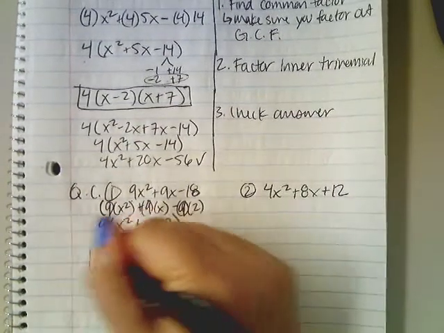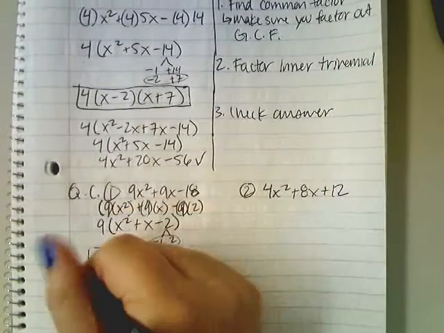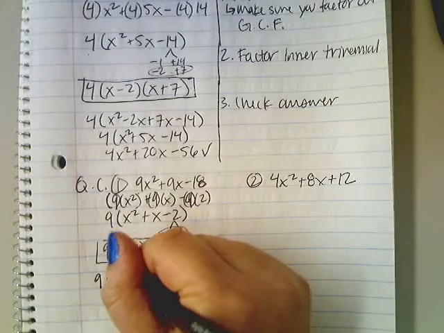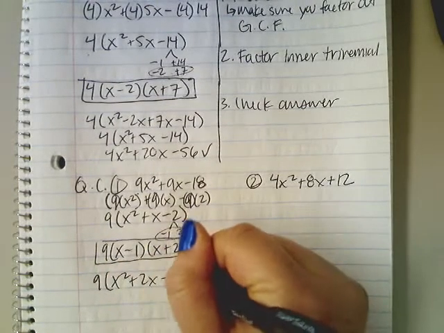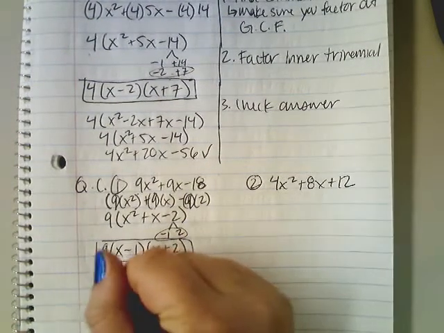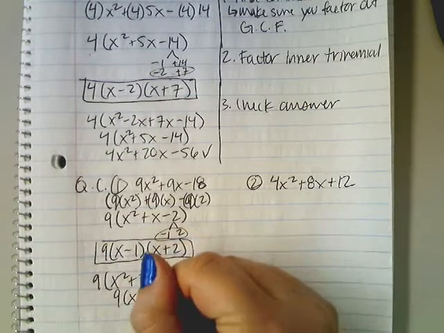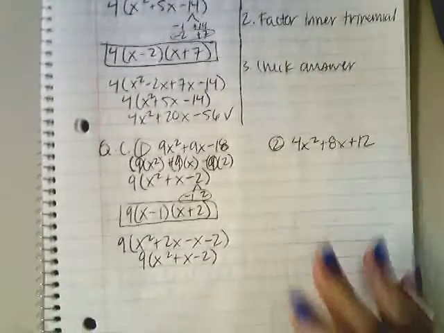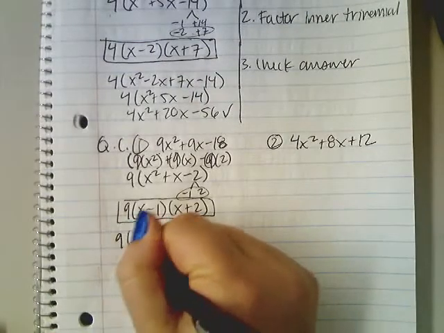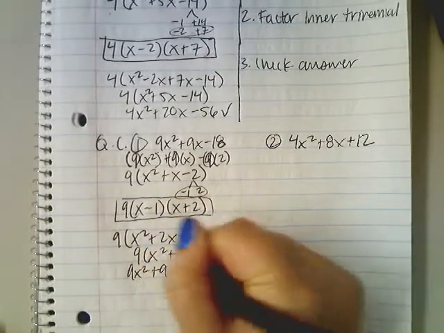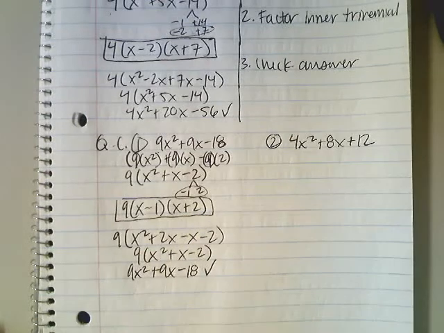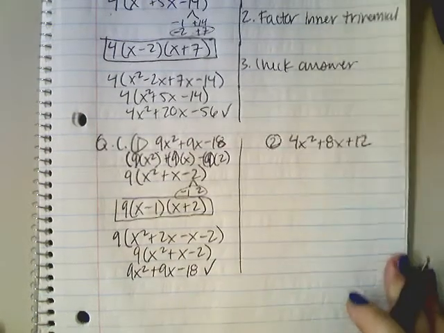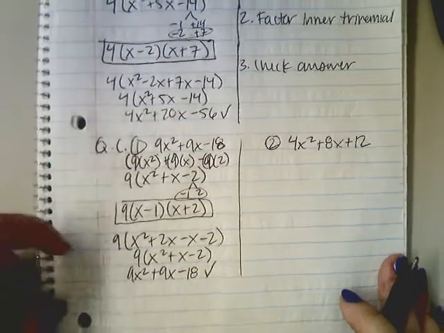And I'm going to box that in, but then I'm going to double check it. So when I redistribute, I'm left with x squared plus 2x minus x minus 2, which gives me 9 times x squared plus x minus 2. And last but not least, I distribute the 9 and get 9x squared plus 9x minus 18. And that is what I originally had, so my factored form is correct. I'm going to draw a line here as we solve the second one.